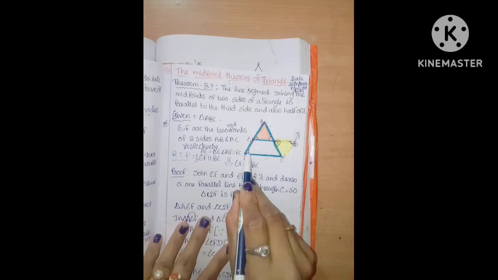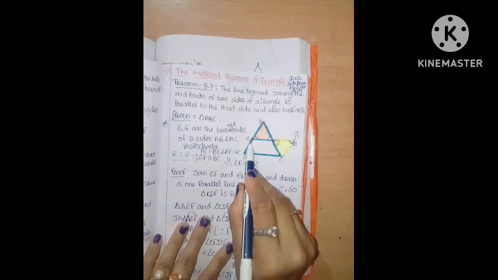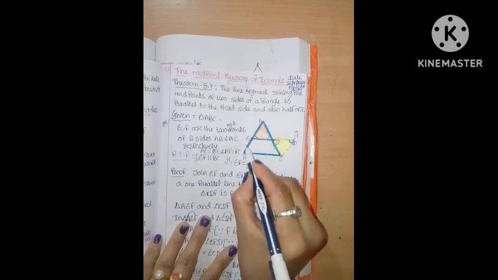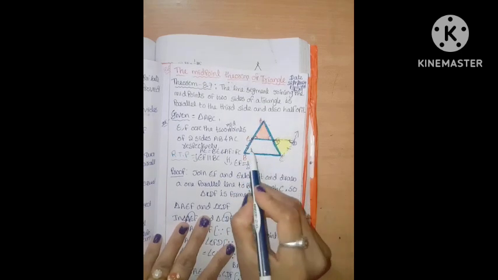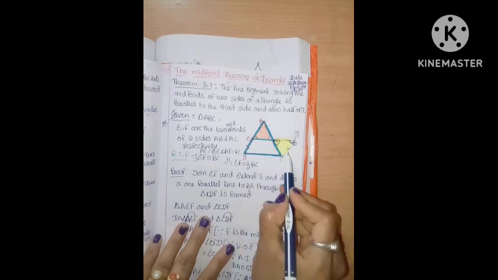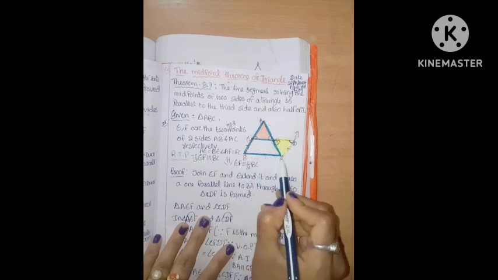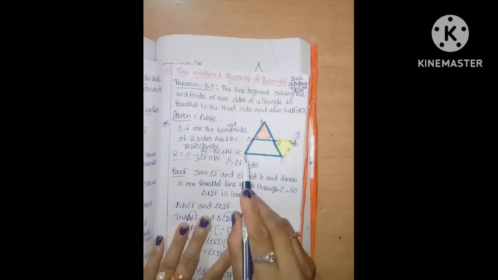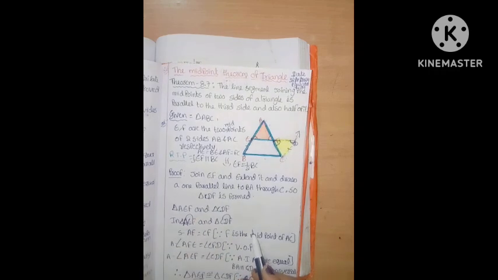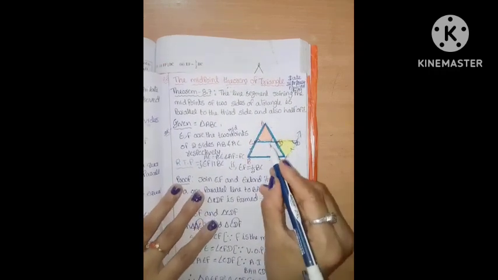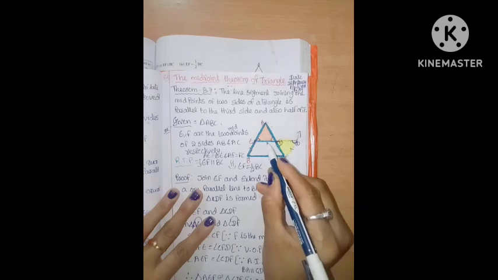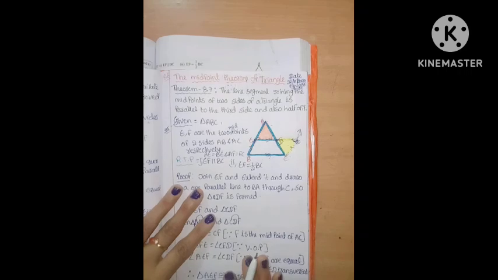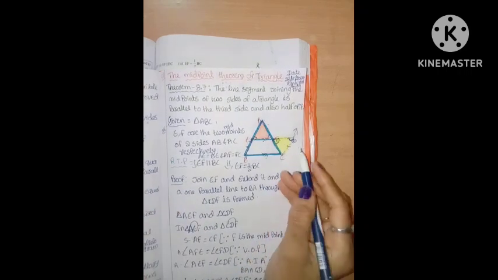So now here BCDE is a quadrilateral. In a quadrilateral, if one pair of opposite sides is equal and parallel, then the quadrilateral is a parallelogram. We know that. BCDE is a parallelogram. Parallelogram means that in the quadrilateral both pairs of opposite sides are equal and parallel.